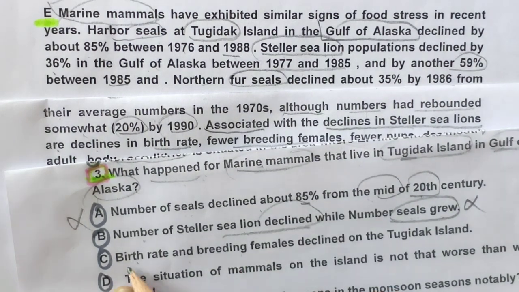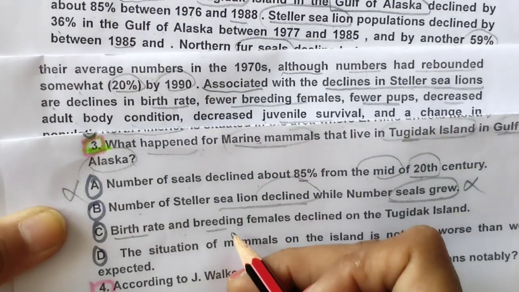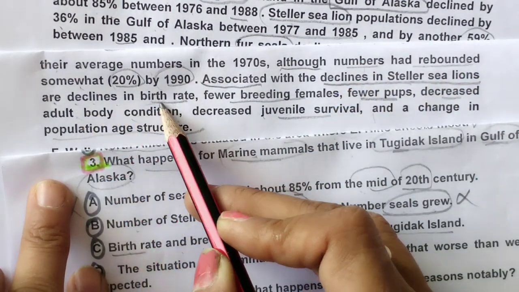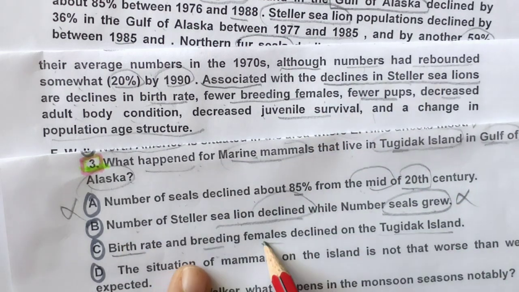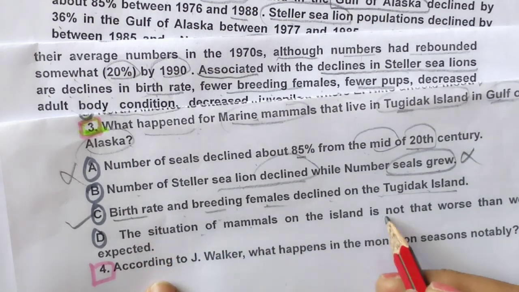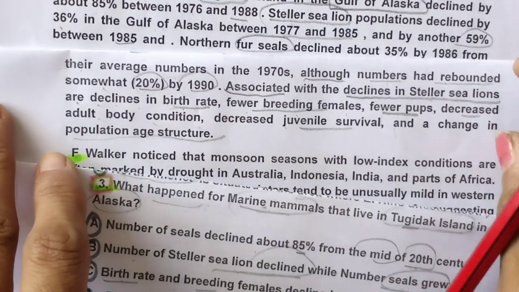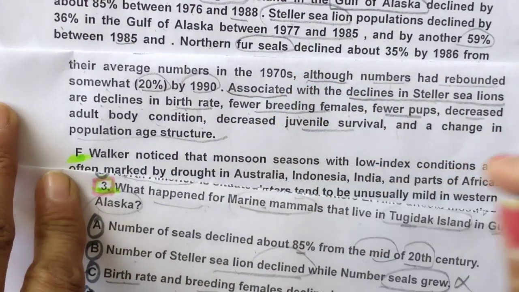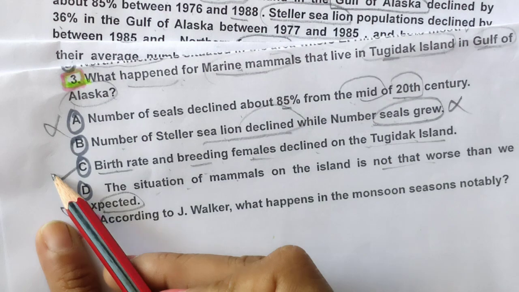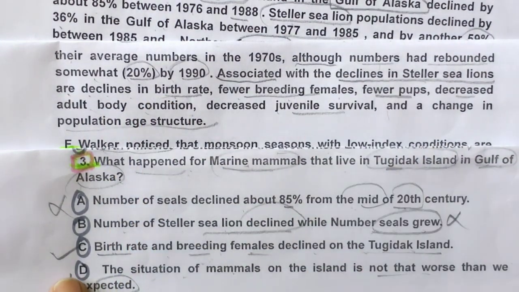Birth rate and breeding. They were talking here about birth rate, and birth rate and breeding females declined on this island. So yes, declines in birth rate, fewer breeding females. Both things are there, so we can opt for this, but let's read the next one. The situation of mammals on the island is not worse than we expected. Nothing is there where they are expecting that the situation on the island is not worse, so this is also not given. So we can just select birth rate and breeding females. See this, exactly it is given: fewer breeding females. So that's why C is the answer.